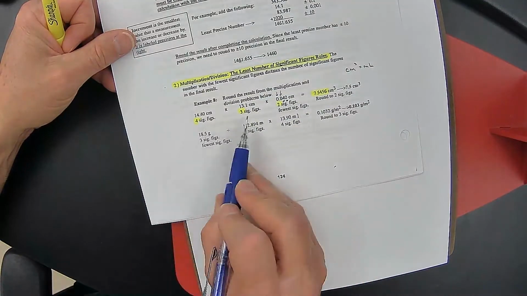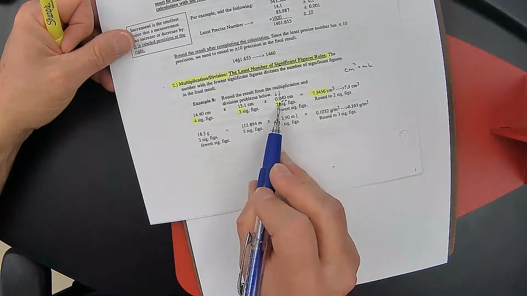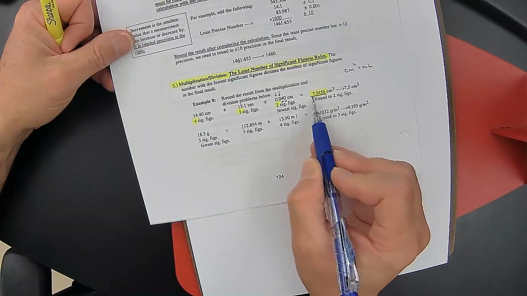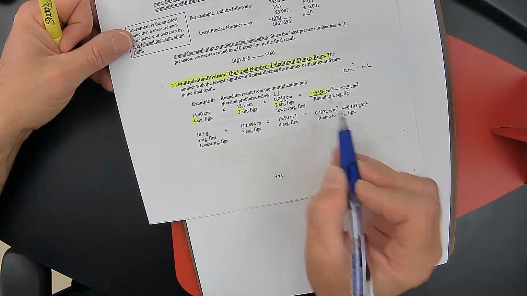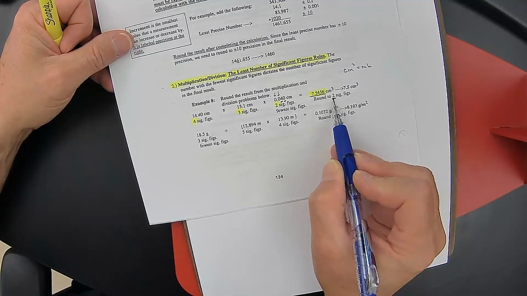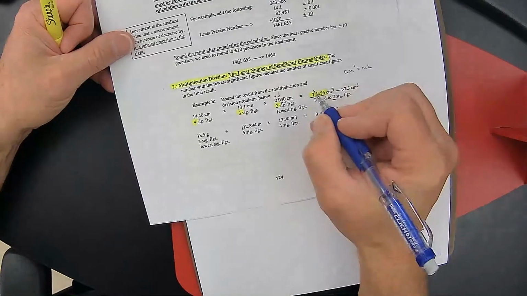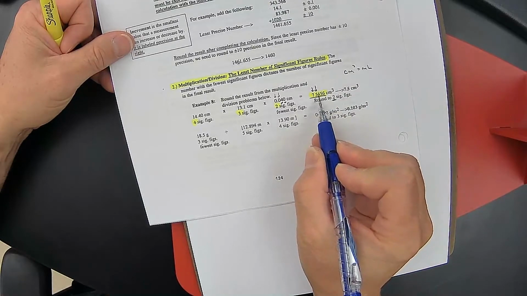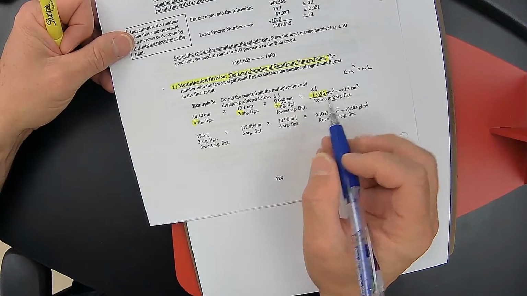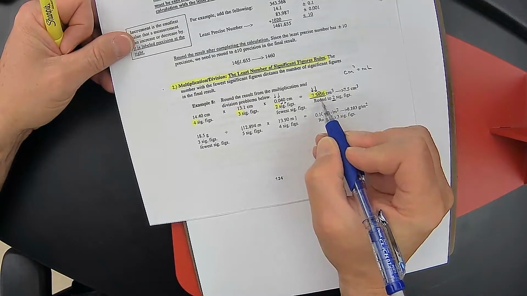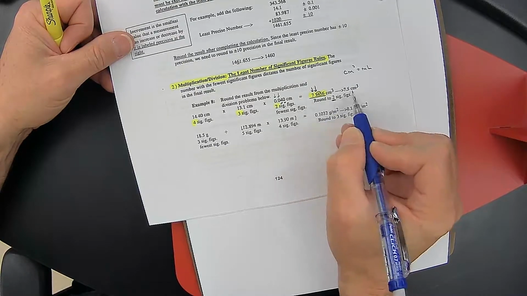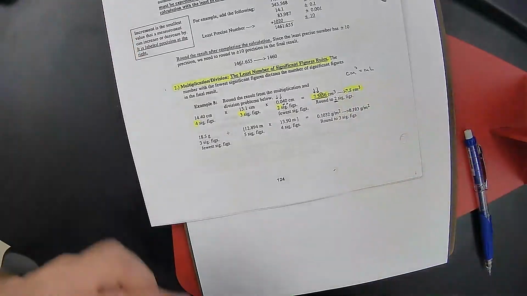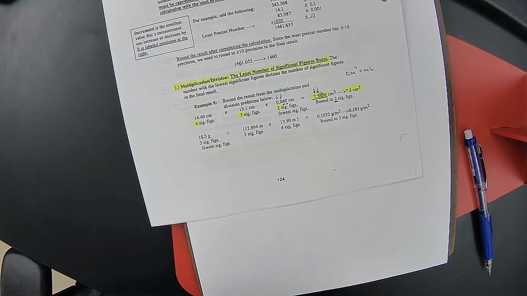This has 4 sig figs. This has 3 sig figs. This only has 2 sig figs. So my answer that is shown on my calculator is not my final answer. I have to round it to 2 sig figs. So that means I keep the 7, I keep the 5, and I determine if the 5 rounds up or stays a 5. So I look at this next number, and the next number is a 4, so it stays a 5. My final answer is 7.5 centimeters cubed.